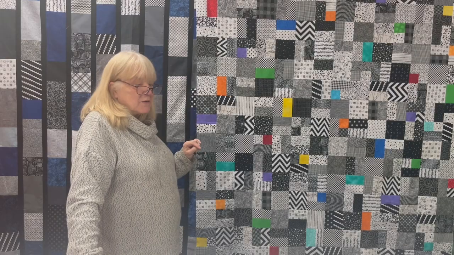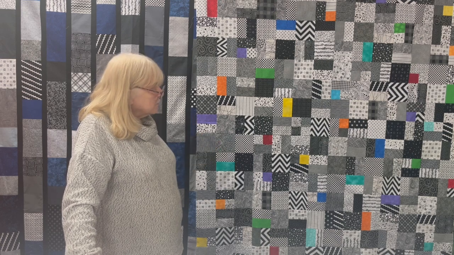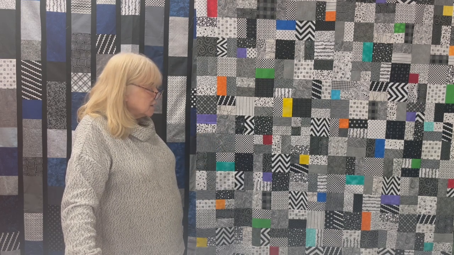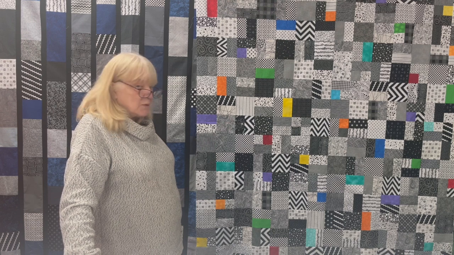Before we wrap it up for today, I wanted you to get a better view of the second quilt in the series. I hope you enjoyed it.